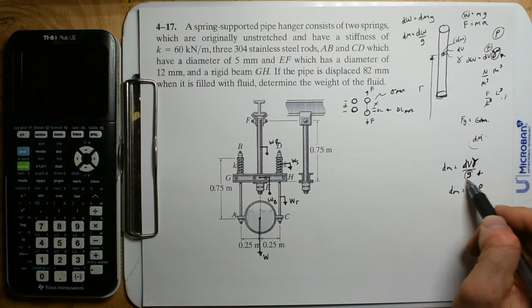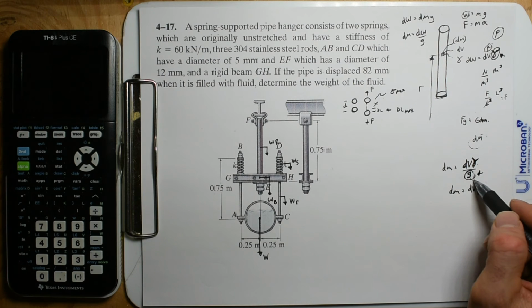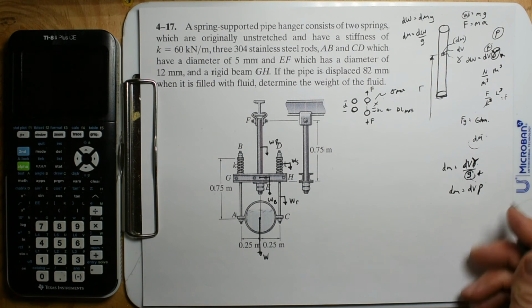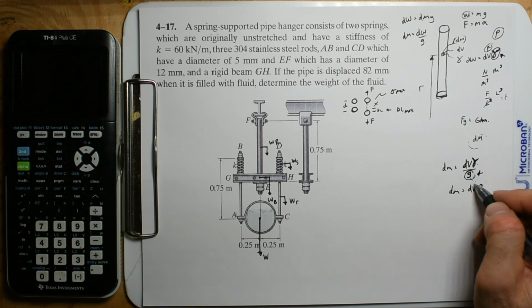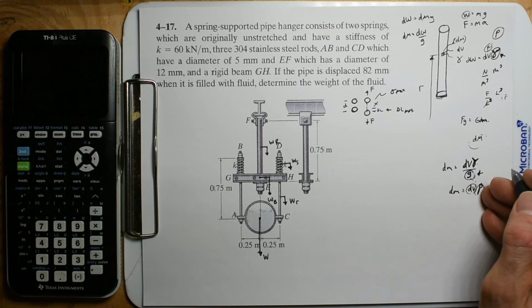Mass should be irrelevant of what planet you're on. And so cool. So you have a differential mass right here, a differential volume, and a mass density.